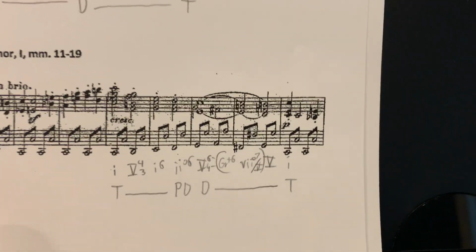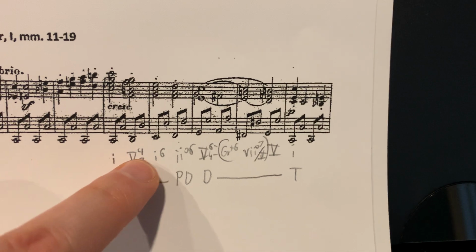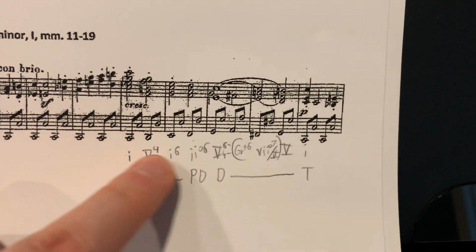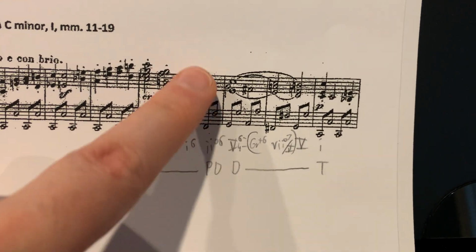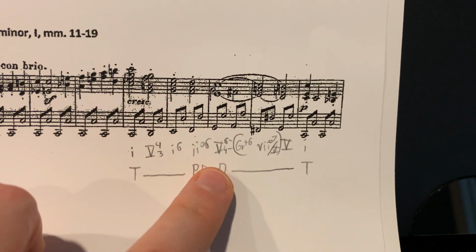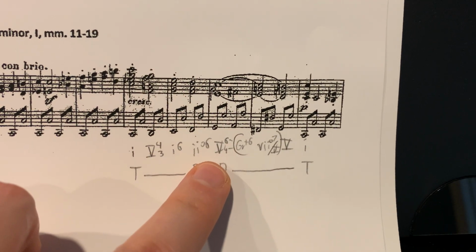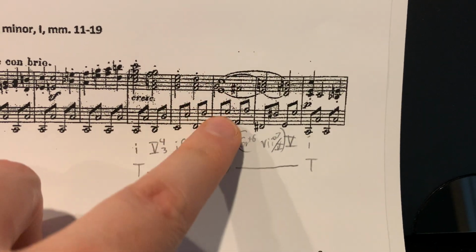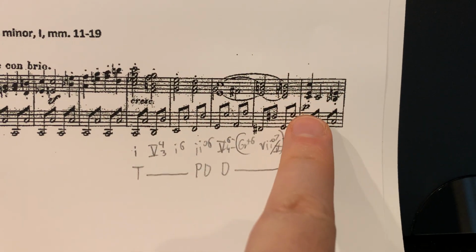So if I track us through this, tonic prolongation, right? A little passing chord between 1 and 1-6. Then we get the predominant, 2 diminished 6. Then we arrive on the cadential 6/4. But this cadential 6/4 doesn't resolve to 5 until here.